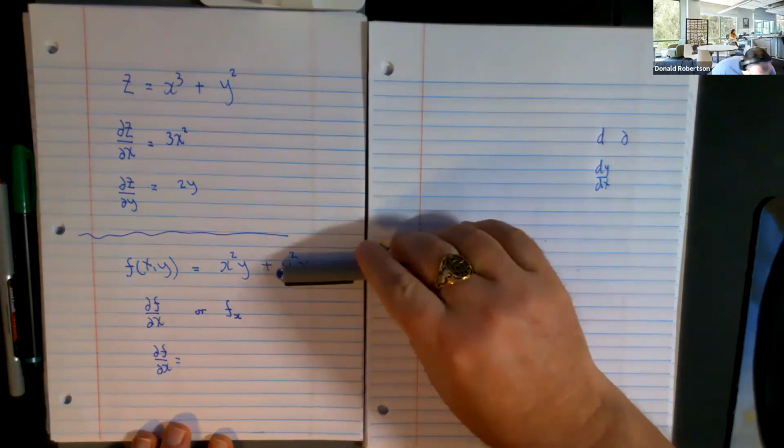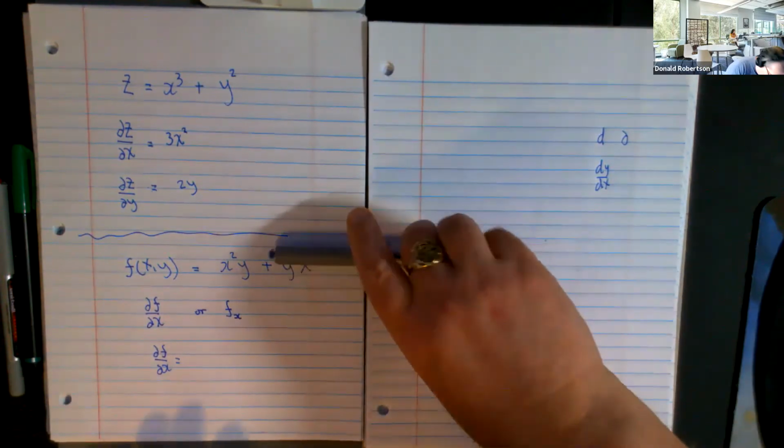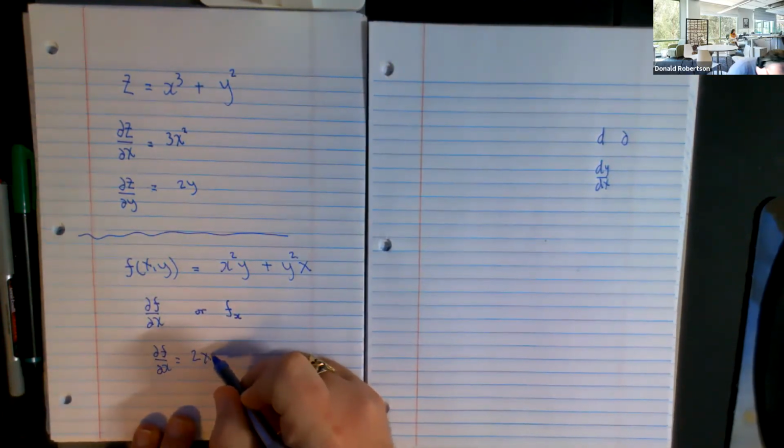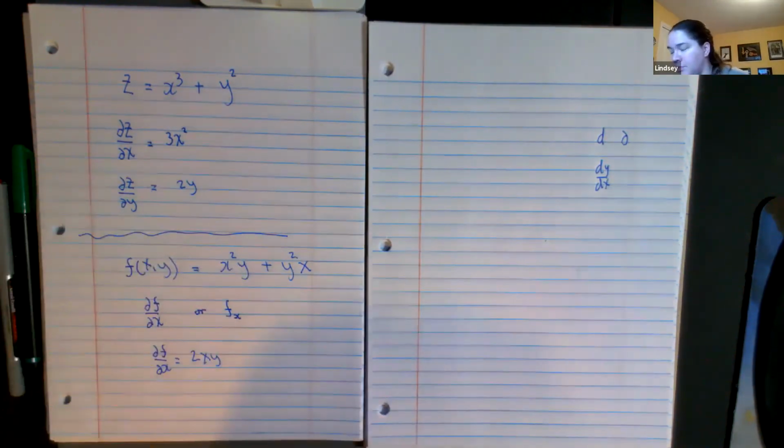Right, ignore that for a minute. With respect to x, this term, when you differentiate it, don't you get 2xy? It's a bit like 5x squared or 20x squared, the 5 or the 20, the y, it's still there. So you get 2xy. In this case, with respect to x, what do you get? Just y squared, right? Yeah.